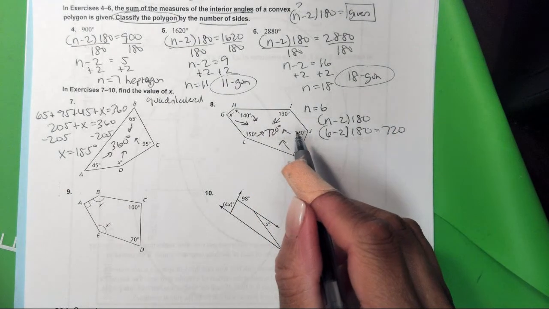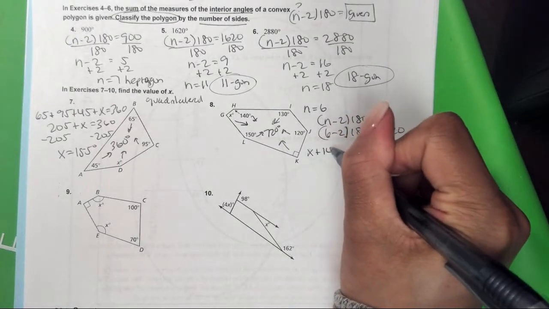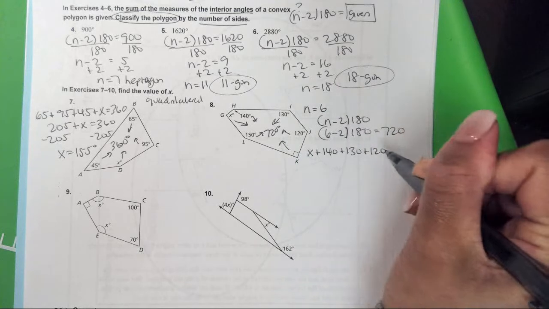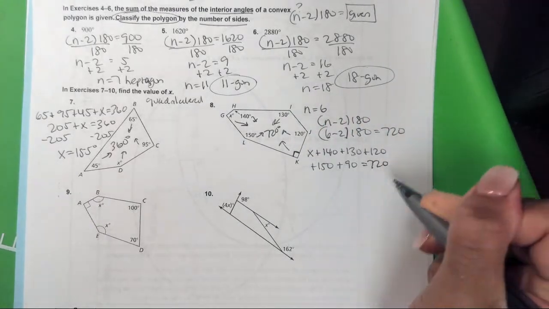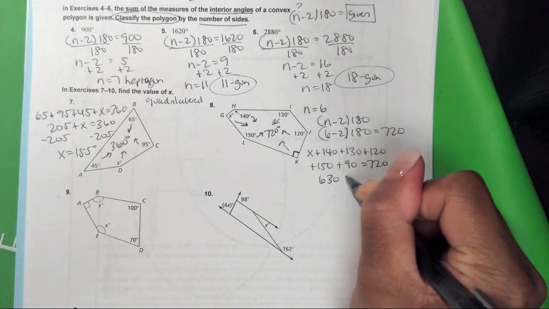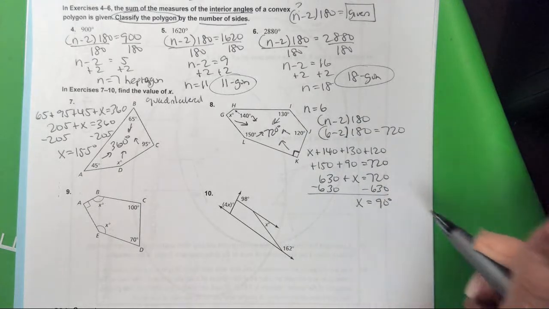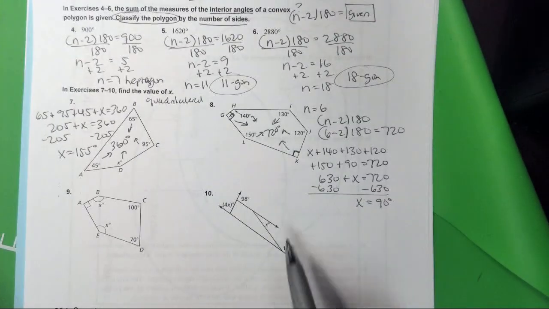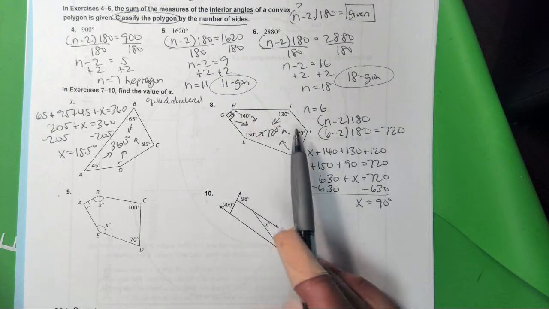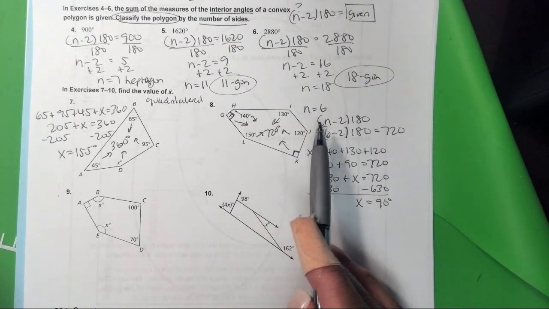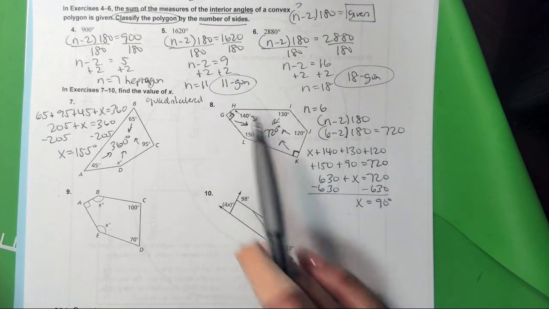So now I can add all of them up based on 7.3 in order to get what x is. So I'm going to add x plus 140 plus 130 plus 120 plus 150 plus 90, because note that is a 90-degree angle here, to equal 720. And I'm going to add like terms. I get 630 plus x, and when I subtract 630 from both sides, x equals 90 degrees. So G is 90 degrees. Okay, so this one's kind of a two-step problem, and we'll do a similar one like this for number 9. So when you're trying to find the value of x, note that if your sum is for more than 4 sides, you have to use the n minus 2, the sum of the interior angles theorem first. And then you can add them all up to give you your missing value.